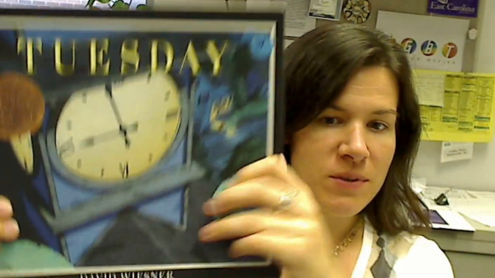So you will read aloud a book. I don't know if you guys know this book. See, that's the blunder I made. This book by David Wiesner.